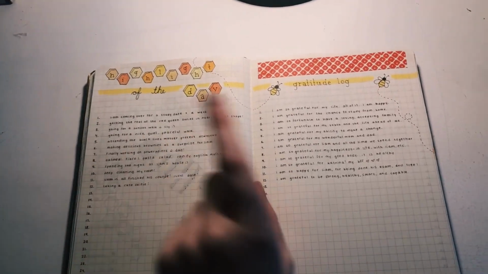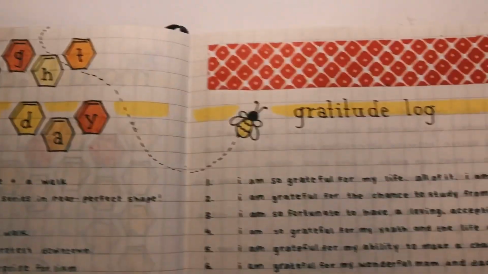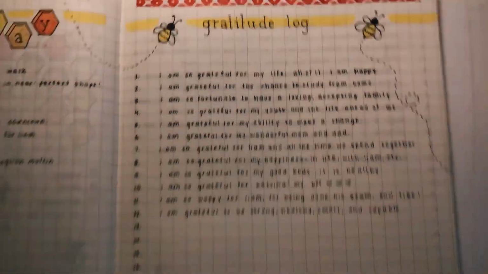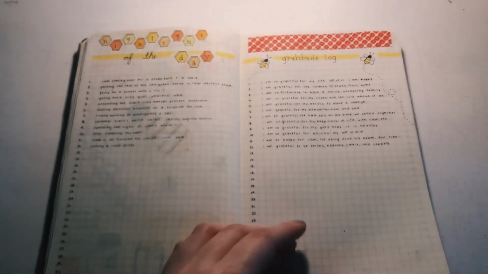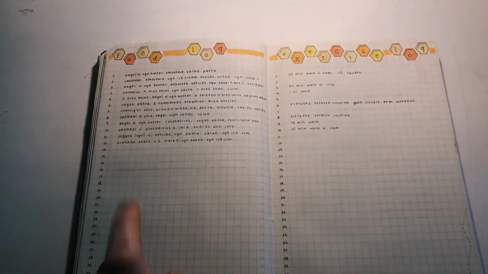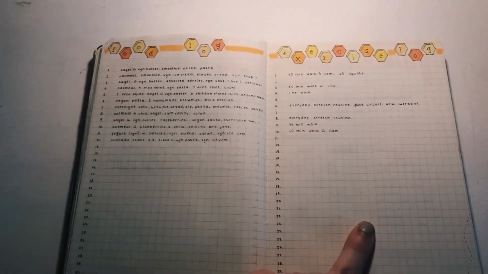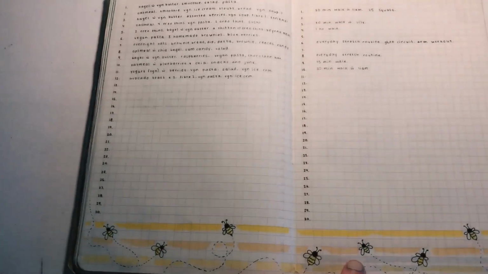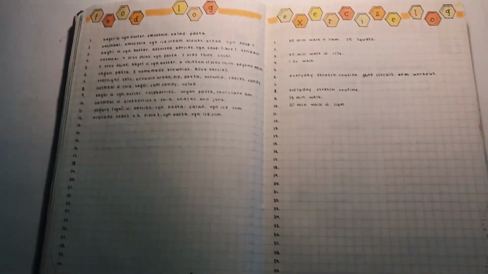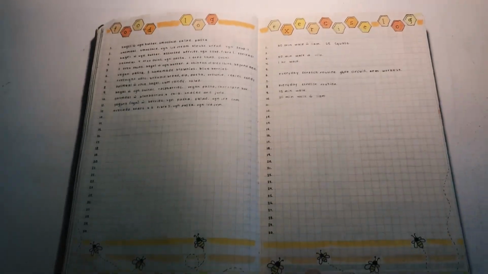And then I have my highlight of the day and my gratitude log. So I put the little letters in the honeycomb there, and then that's just written out normally. So hopefully those will get filled up too. Then I got my food and exercise logs. So far I've been keeping up with these. I hope to keep up with them because I didn't last month, and I find that it's a good way to hold myself accountable. But yeah, then there's these little bees along the bottom.